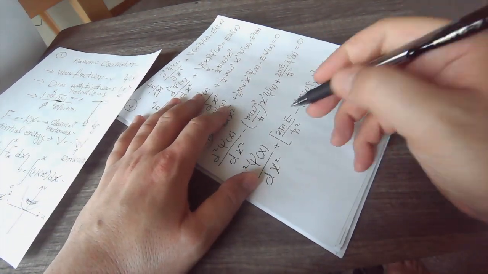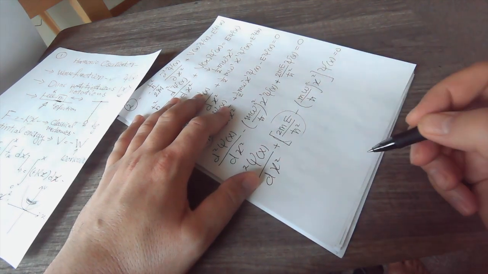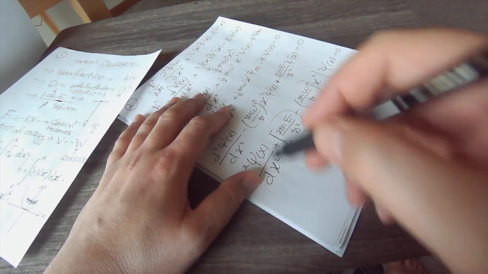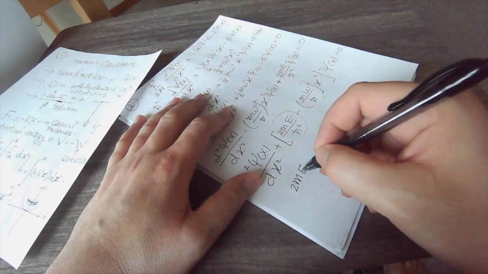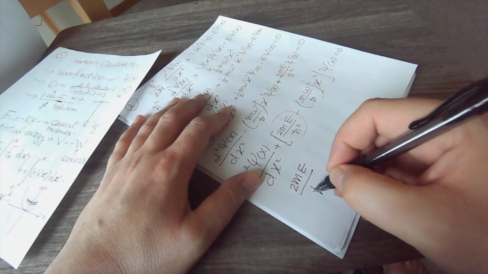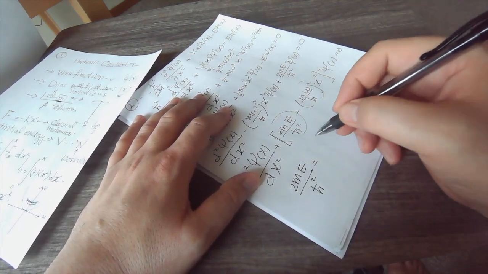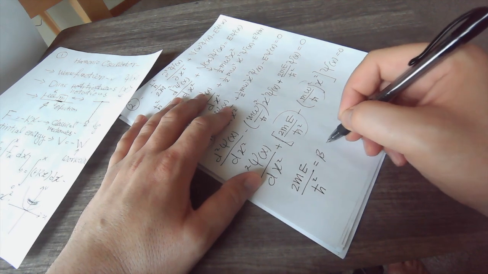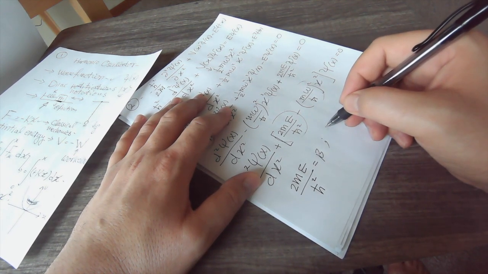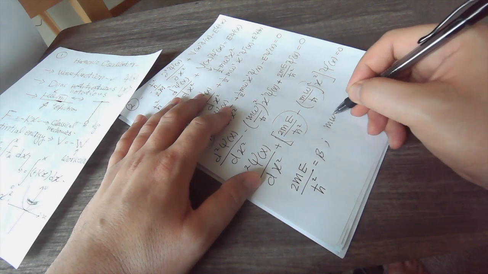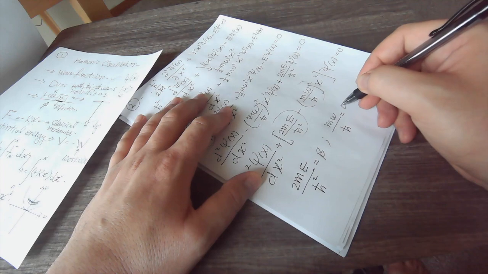So I will start by giving a name to this part right here and another name for this part right here. So I will name 2mE over h bar squared, I will name that beta, and I will name m omega over h bar, I will name that alpha.